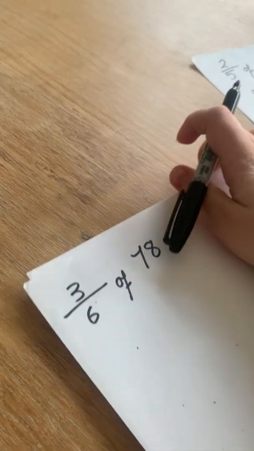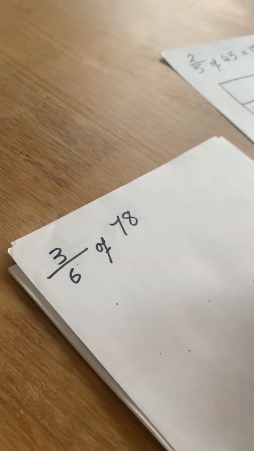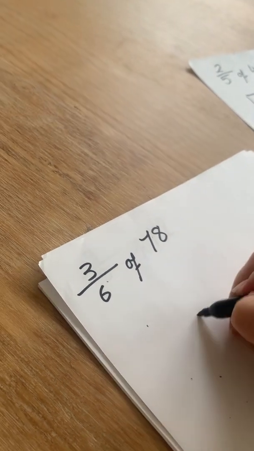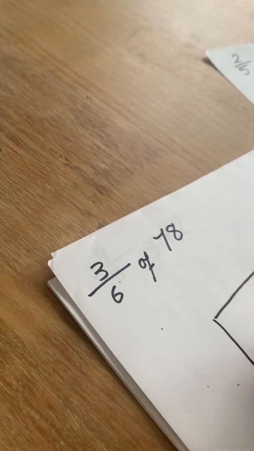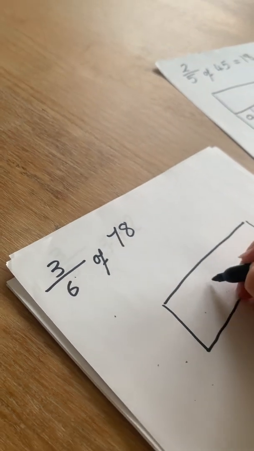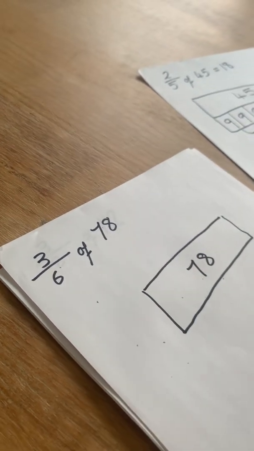Sometimes we have slightly trickier questions. For example, 3/6 of 78. If I don't know my times table, so if I don't know my 6 times table, then I can use a different method to help me solve it.